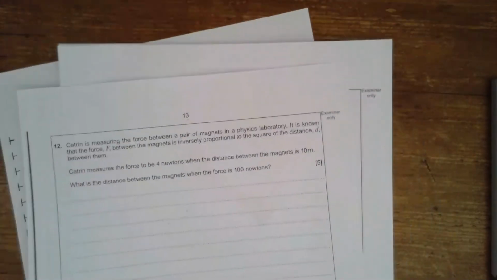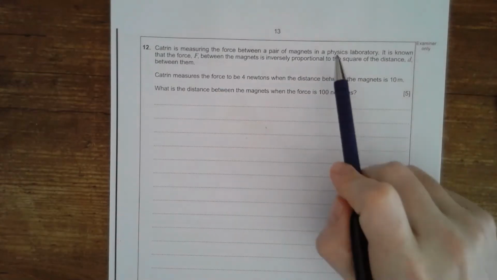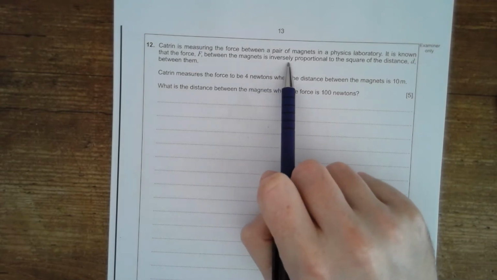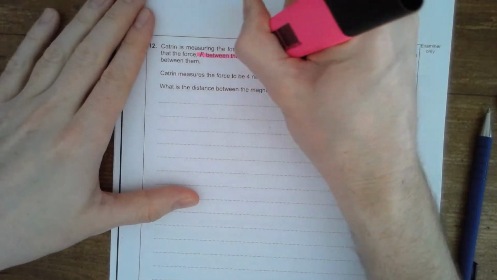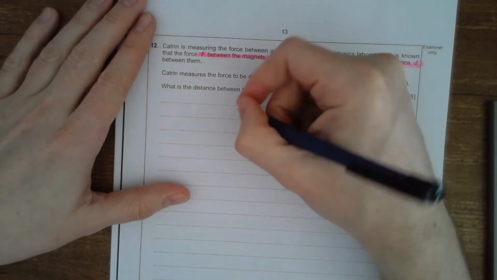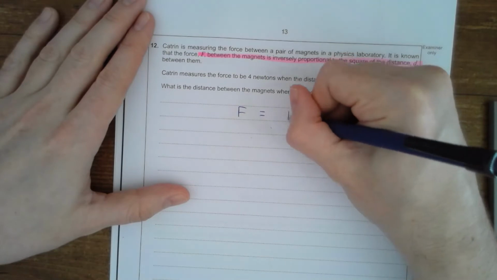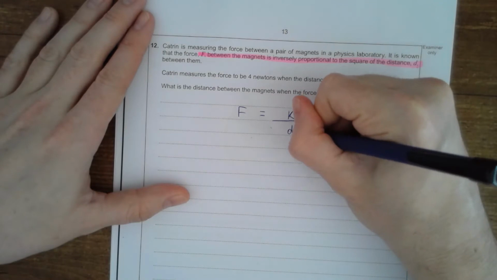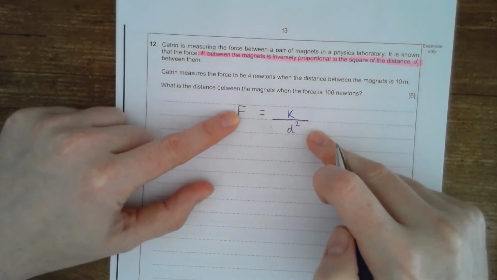Okay, so next question says, Katrin is measuring the force between the pair of magnets in a physics lab. It is known that the force F between the magnets is inversely proportional to the square of the distance d. Now, there are some key words there that have basically told me a formula that I need to write. F is inversely proportional, so that's k divided by the square of the distance, d squared. That's what that pink line tells me here mathematically.